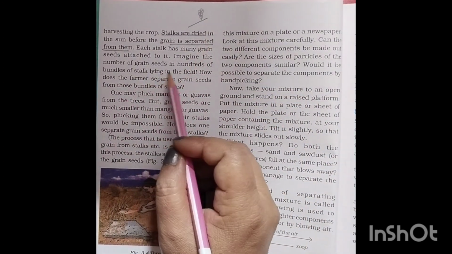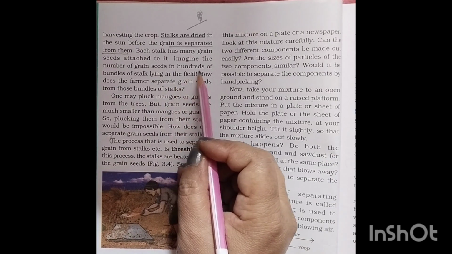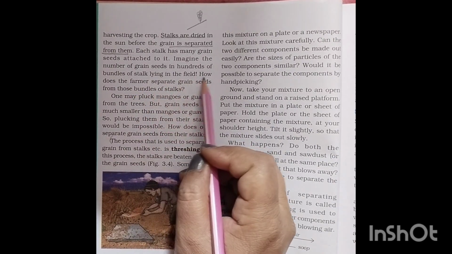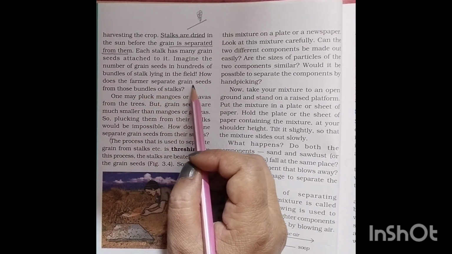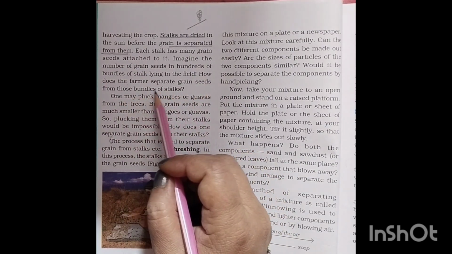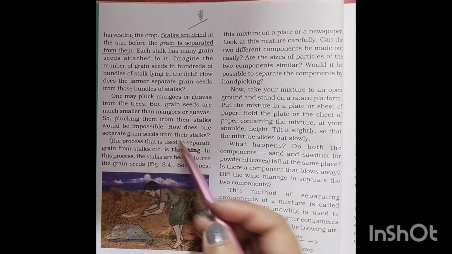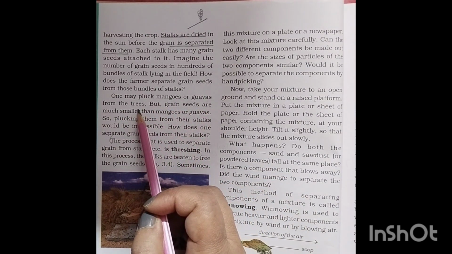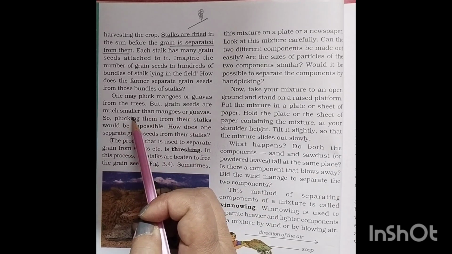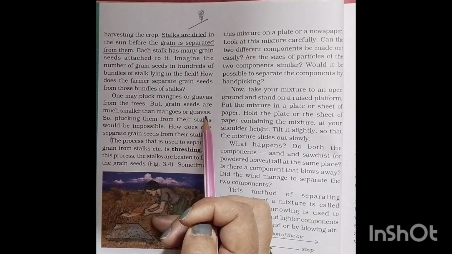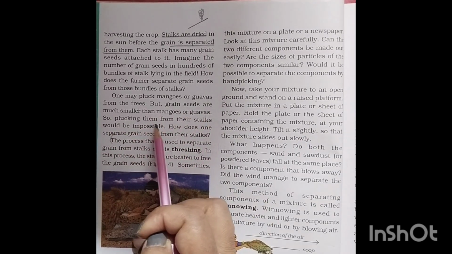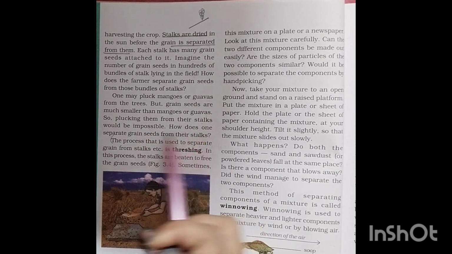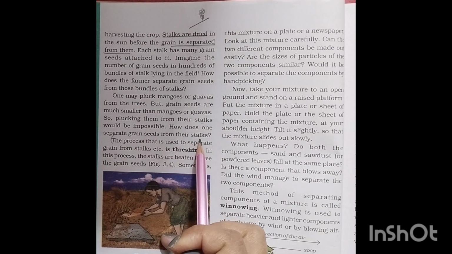Imagine the number of grains, seeds, hundreds of bundles of stalk lying in the field. How does the farmer separate grain seeds from those bundles of stalks? Now one may pluck mangoes or guavas from the trees, but grain seeds are much smaller than mangoes or guavas. So plucking them from their stalks would be impossible. How does one separate grain seeds from their stalks?